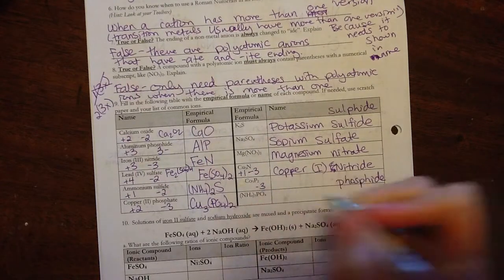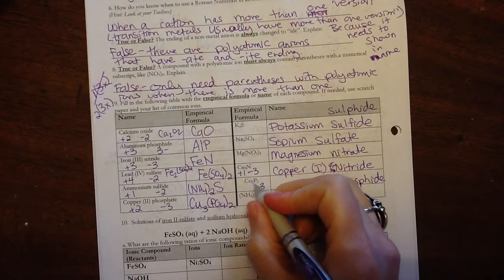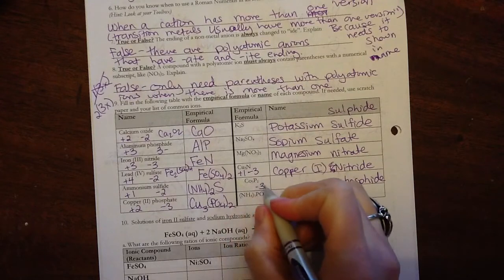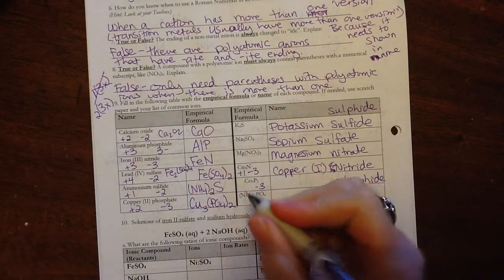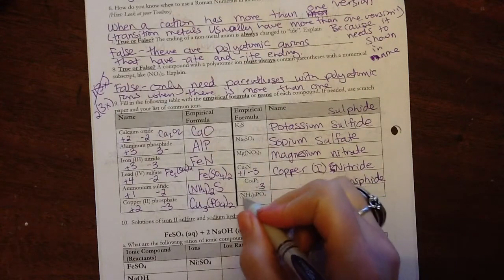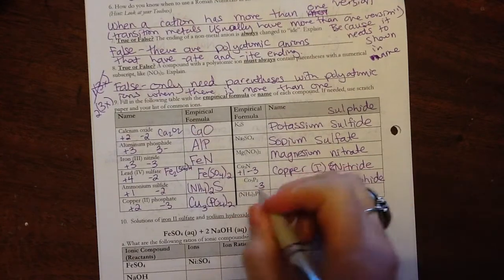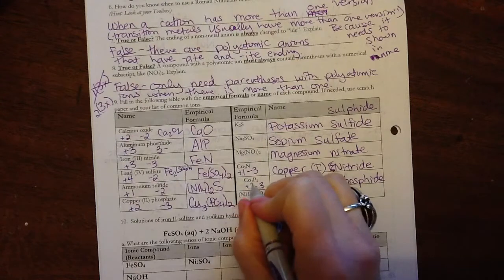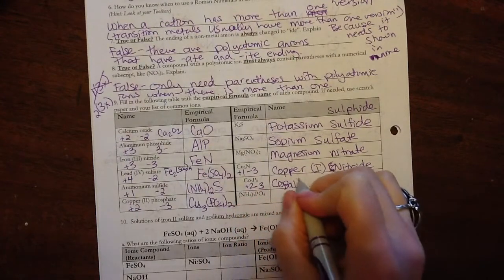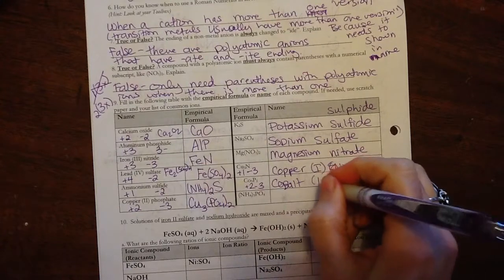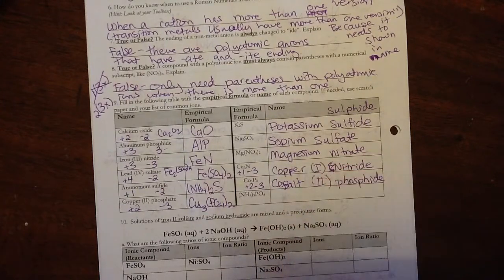And so by seeing that I've got a 2 and I've got a 3, 2 times -3 is -6. What times 3 is going to be +6? So then that would be a +2. So that would be cobalt, oh, excuse the capital letter. That'd be cobalt 2 phosphide.